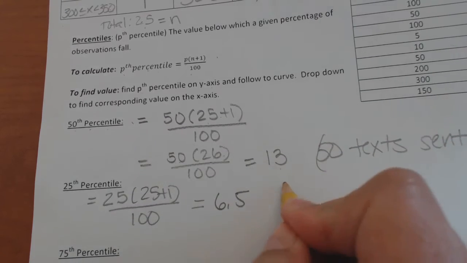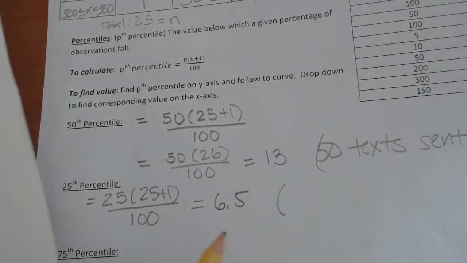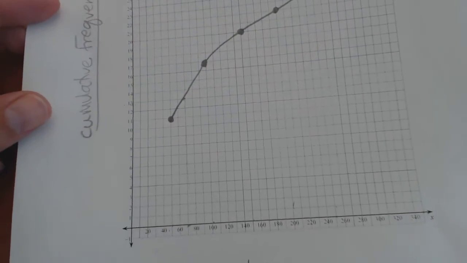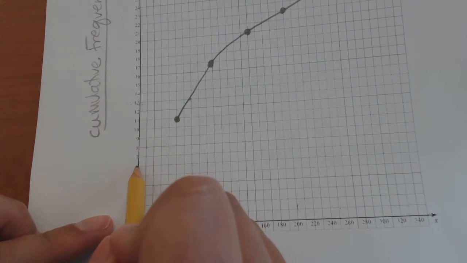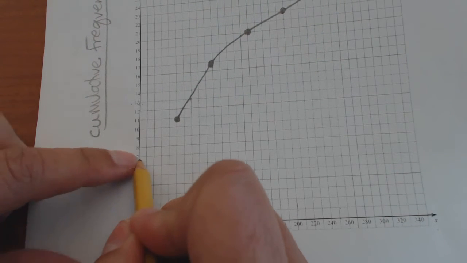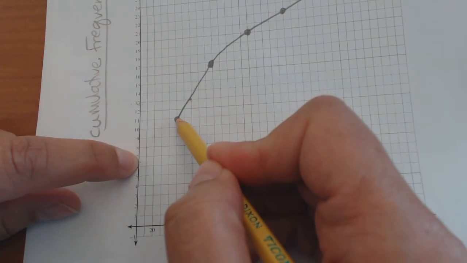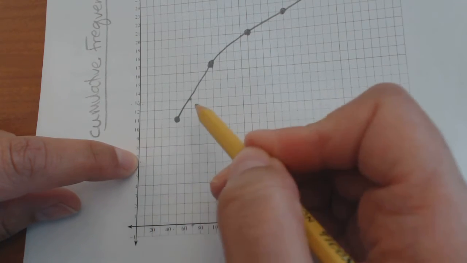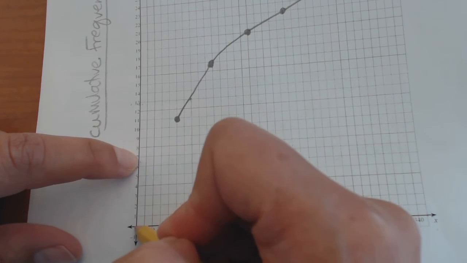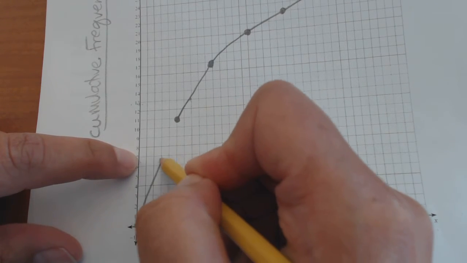To find out the number of texts from the cumulative frequency of 6.5, we're going to be going over here. We go to 6.5. Uh-oh, there's no line. So where do you think this probably drops down to? If we have 0 people, they probably have 0 texts, so you're right.